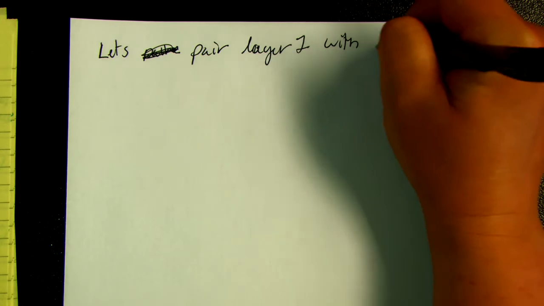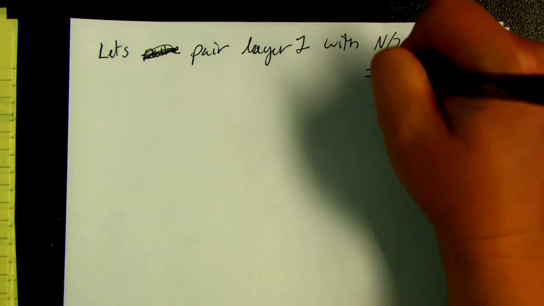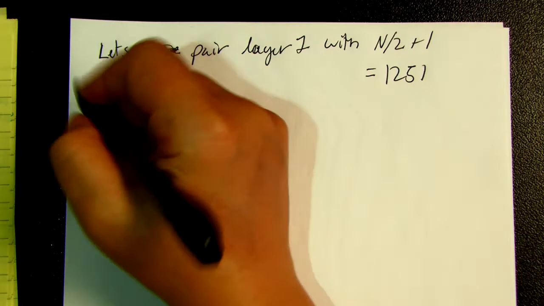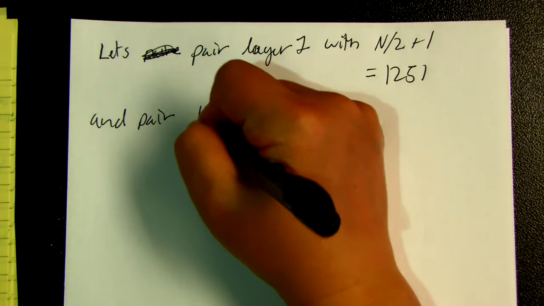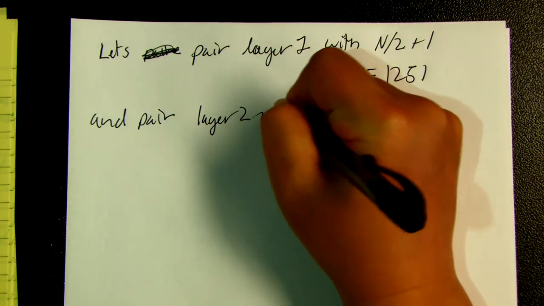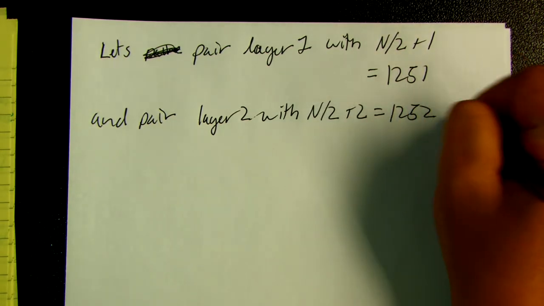All right, so we're going to pair. Let's pair layer 1 with n over 2 plus 1. So we're going to go halfway into the bubble, which is equal to layer 1251. And we're going to pair layer 2 with n over 2 plus 2, which is equal to 1252, and so on.